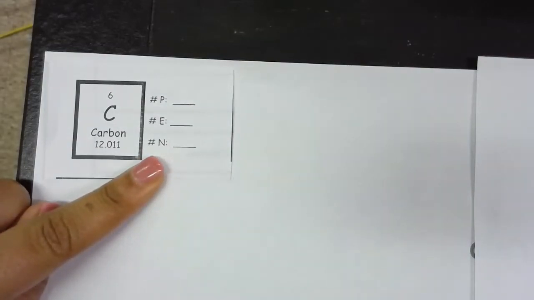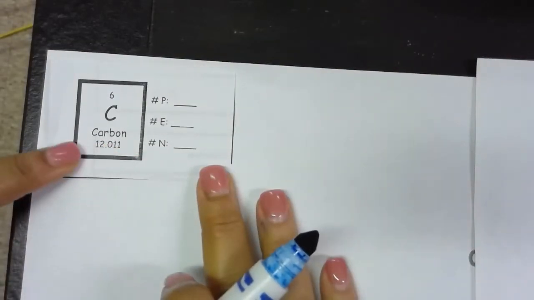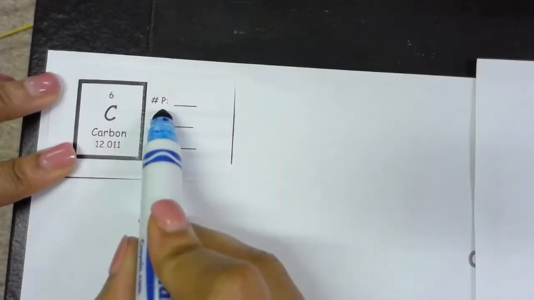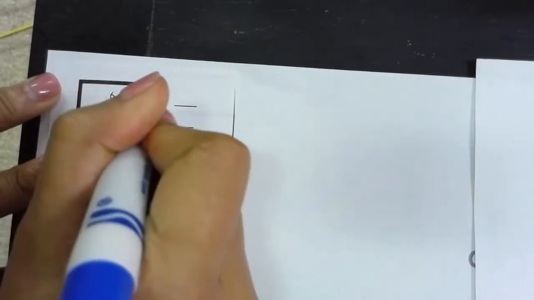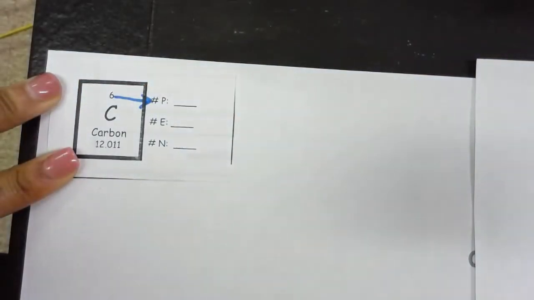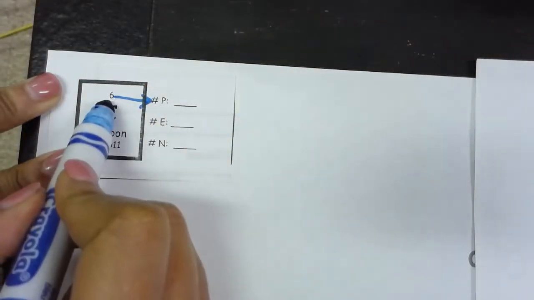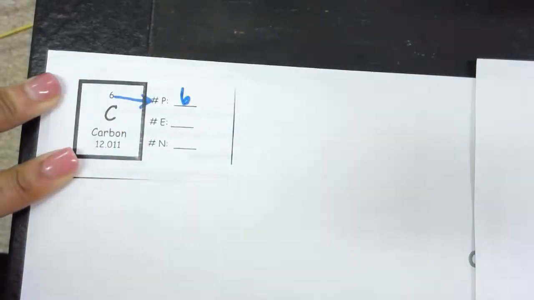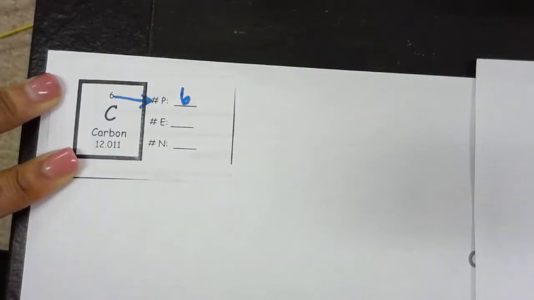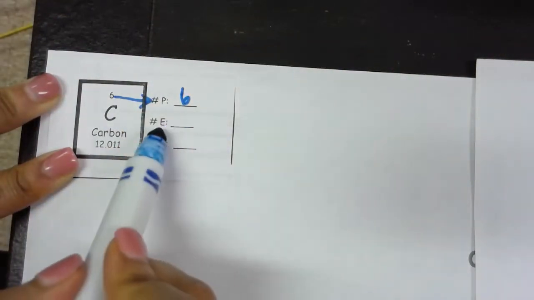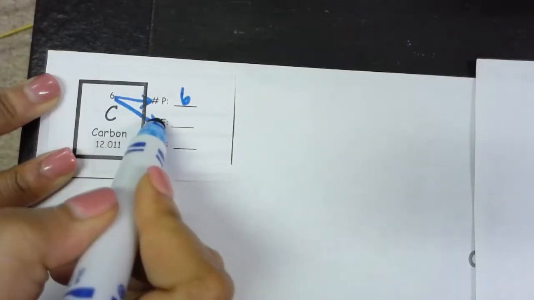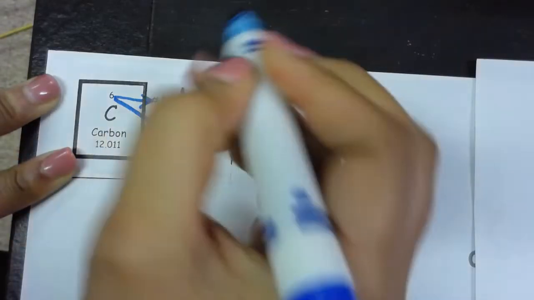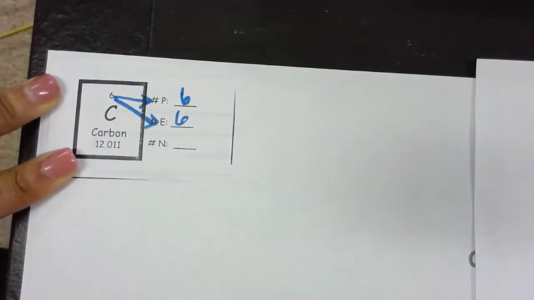Now, the pin is just information taken from the element. So, the P stands for protons, and I get this piece of information from the atomic number. My atomic number tells me that there are 6 protons. The next piece of information I need is my electrons. So I get that piece of information from the same place. That lets me know I have 6 electrons.